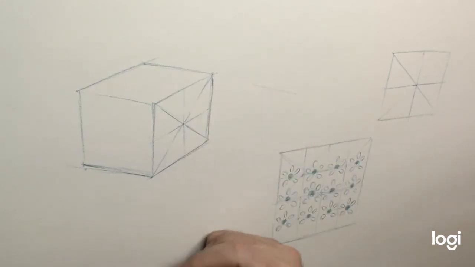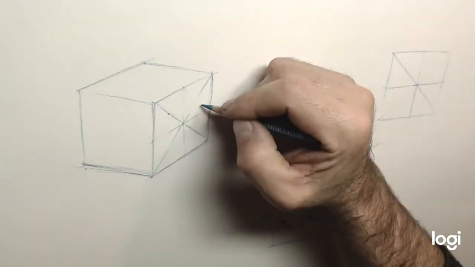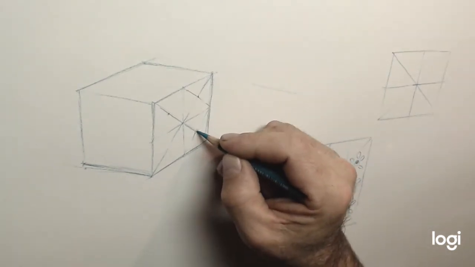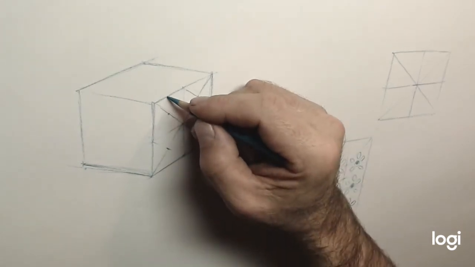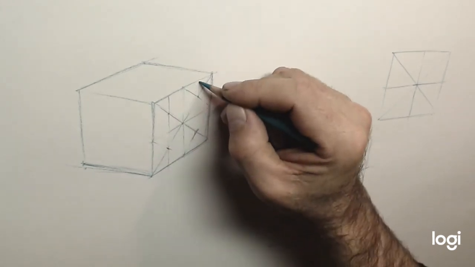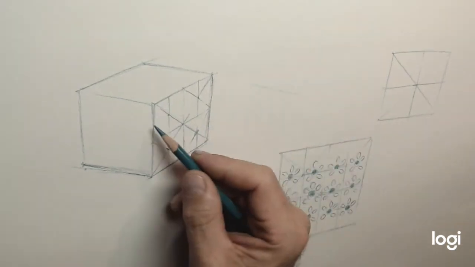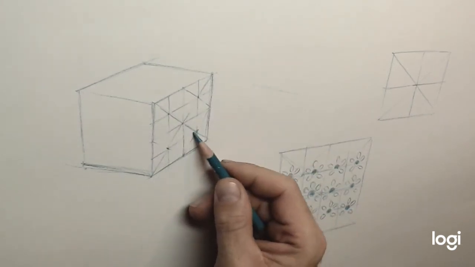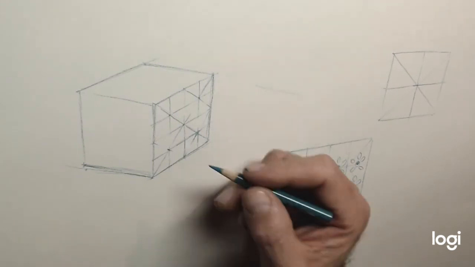So that gives us our middle. And that gives us an even grid on the side of that. And then we can just project our pattern.